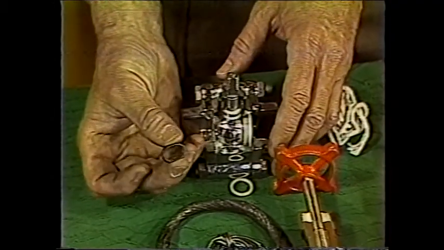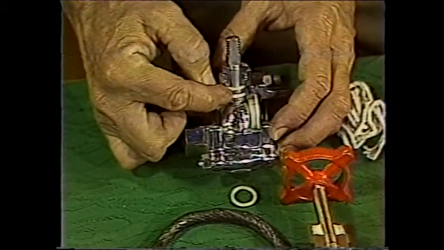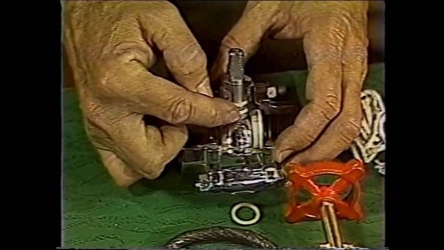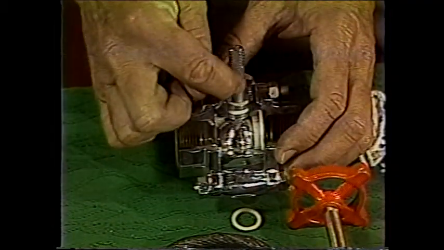This means that some type of seal must be provided to prevent leakage around the stem, and there are several different types used. For example, here is an O-ring. An O-ring is a little donut-shaped ring of some resilient material, usually rubber. This O-ring fits into a groove and seals against the stem.